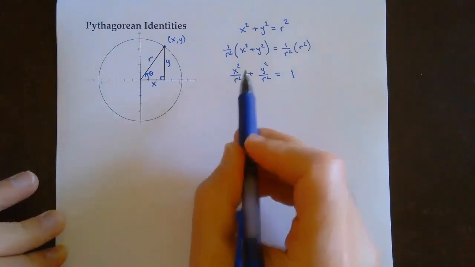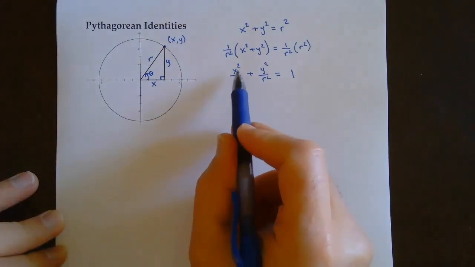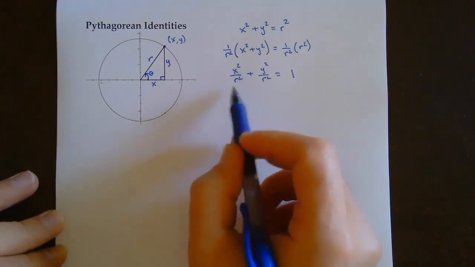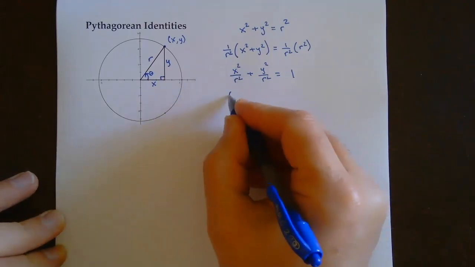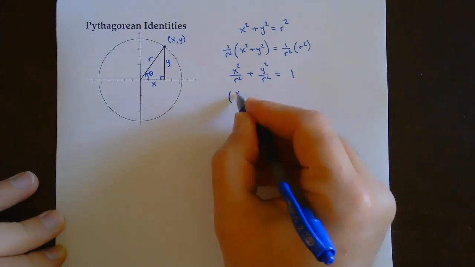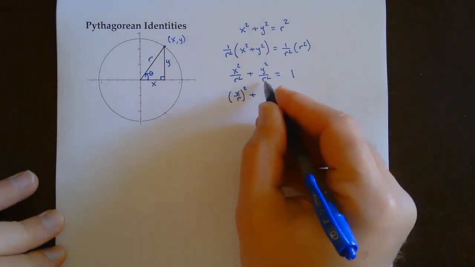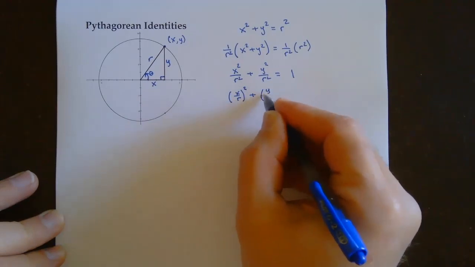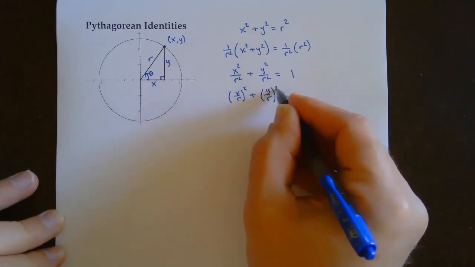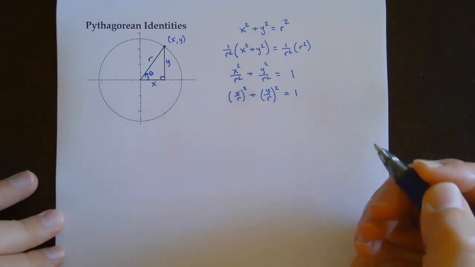Now, exponent rules say if you're squaring the numerator and squaring the denominator, you could write this as a fraction squared. So you could write this as (x over r) squared plus, same thing, (y over r) squared, and that's equal to 1.